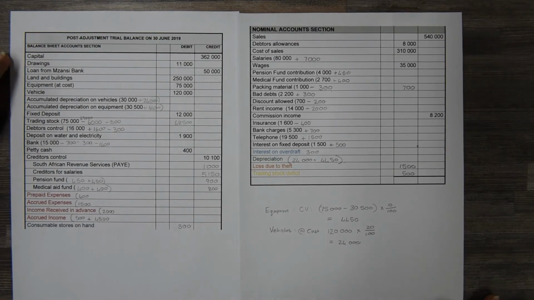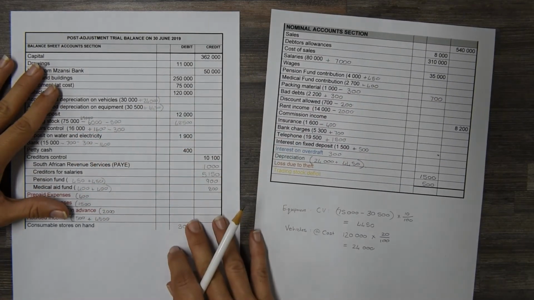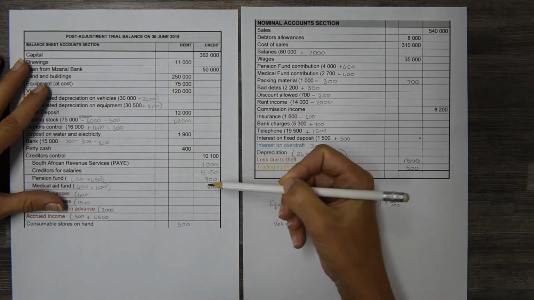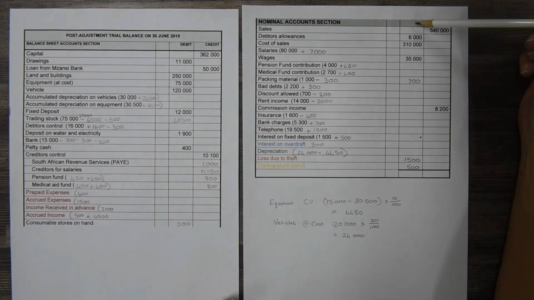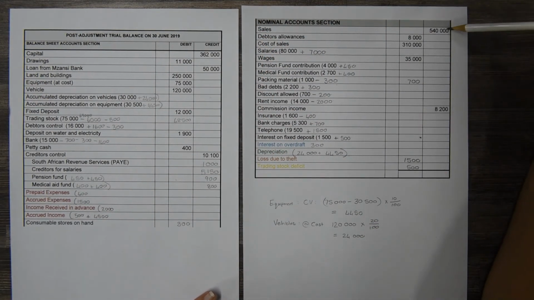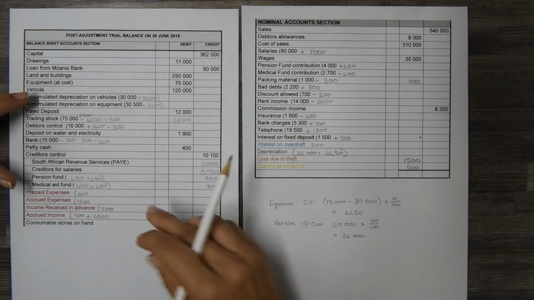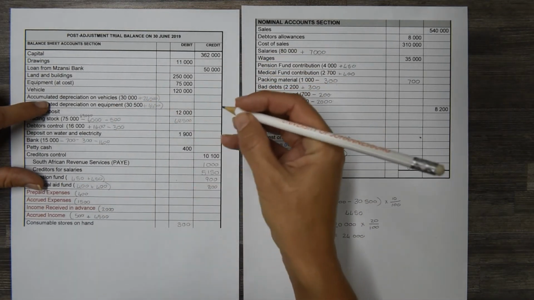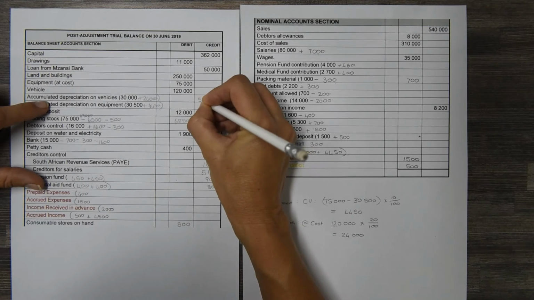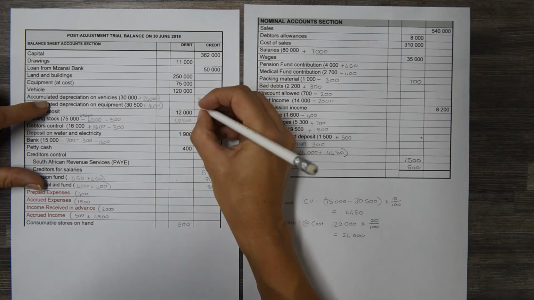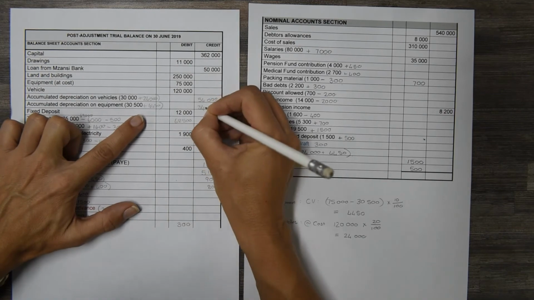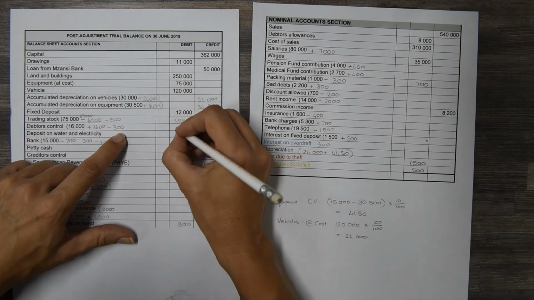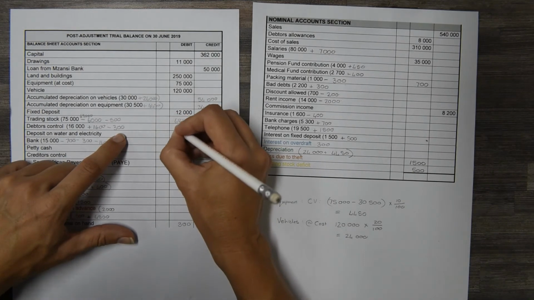The only thing for us that's left to do now is to total all our amounts. Remember to post them to the correct sides. So liabilities will go to the credit side, assets to the debit side, our expenses to the debit side, and our income to the credit side. So accumulated depreciation, these are both negative assets. It's the negative side of my asset. So if I add those two amounts together, it's 54,000. Those two together is 31,950.